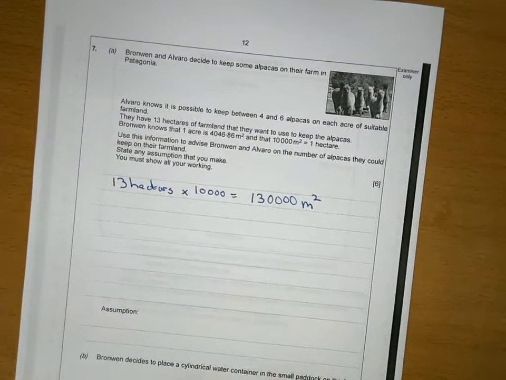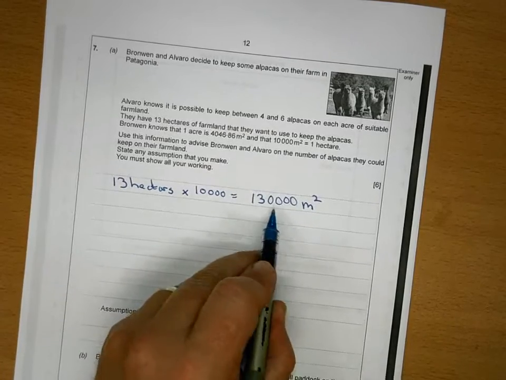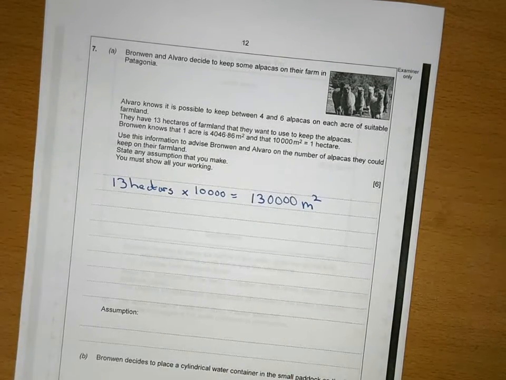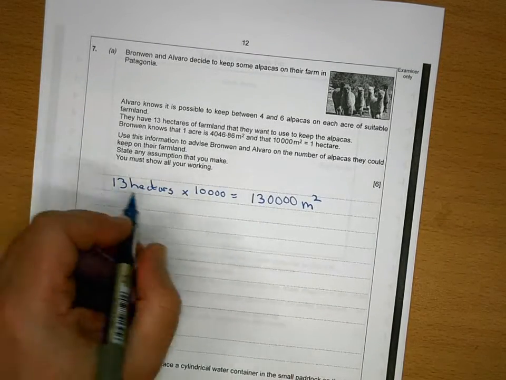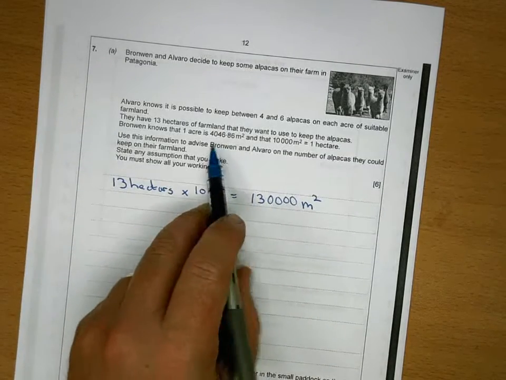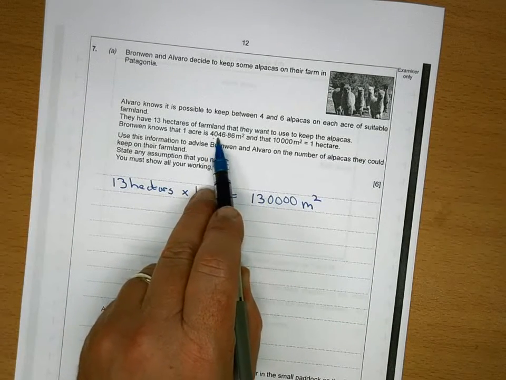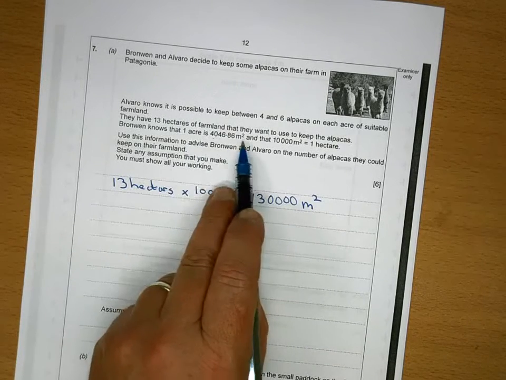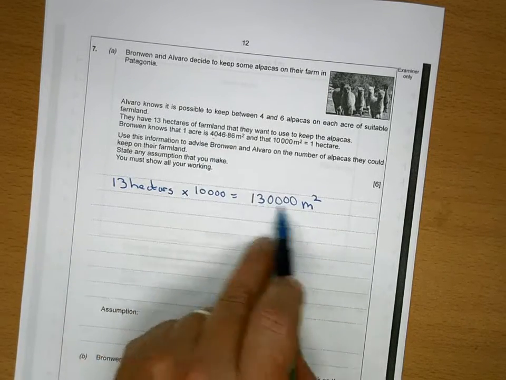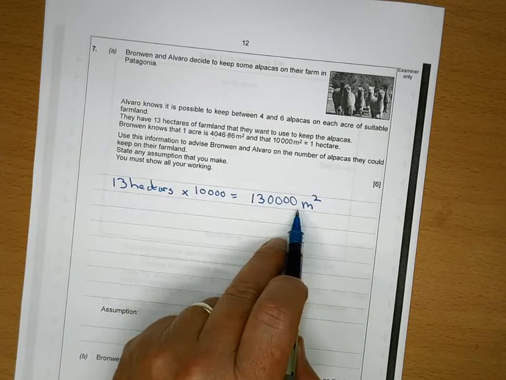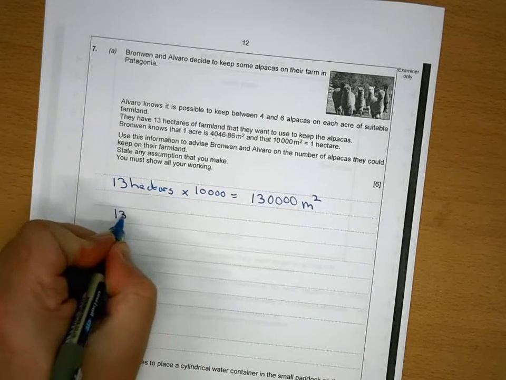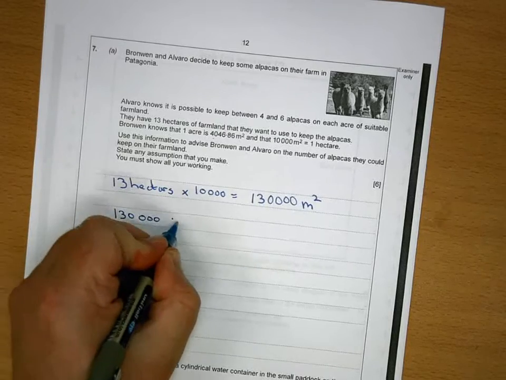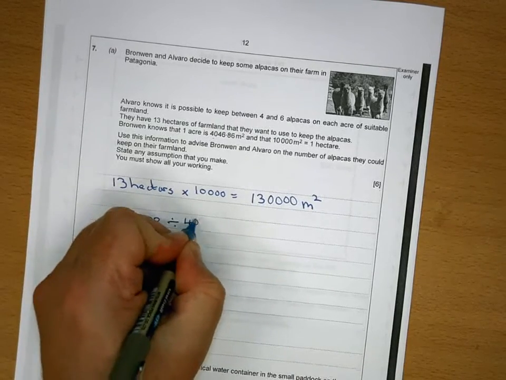So that's step 1. I now need to turn the square meters into acres. So every 4,046.86 of them is equivalent to 1 acre. So I want to see how many times that goes into 130,000, to see how many acres I've got.